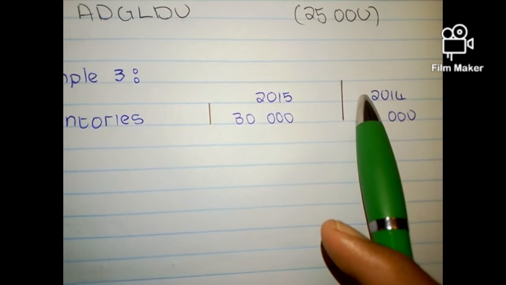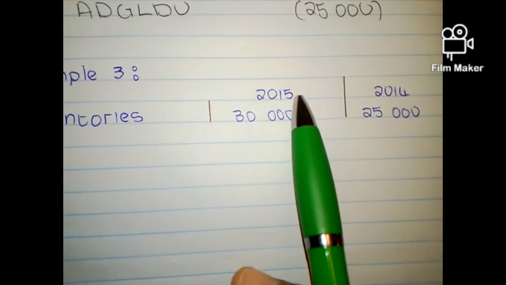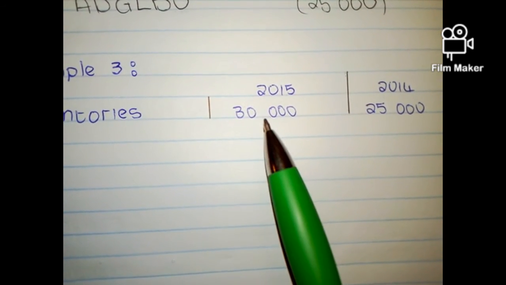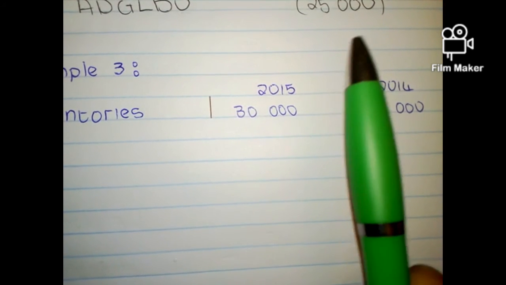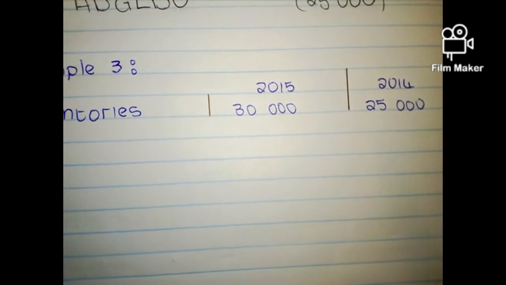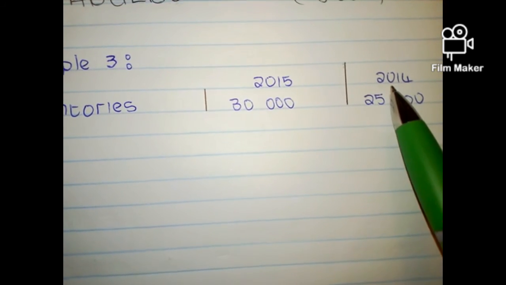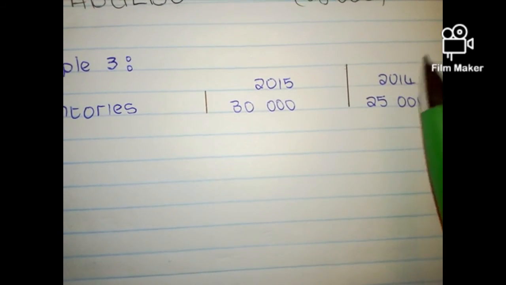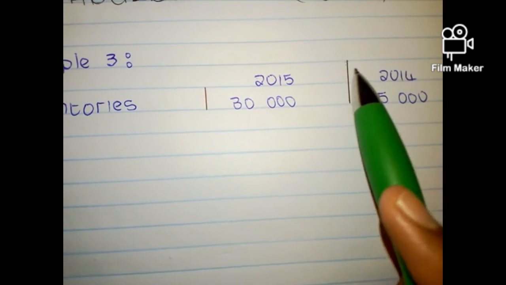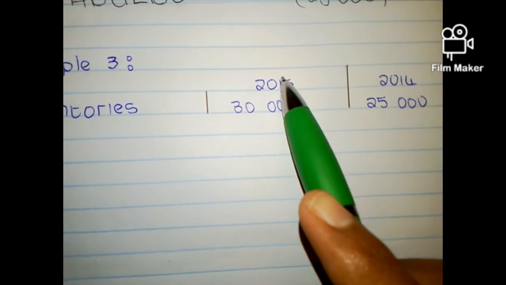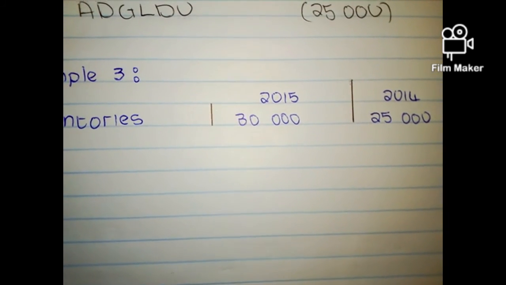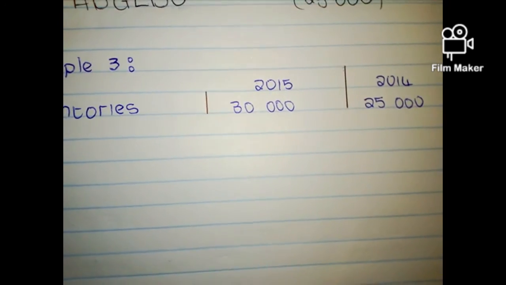I couldn't just say that in 2015 they were 30,000 and then decreased to 25,000 in 2014. That would be wrong. I should start here at 2014, saying that in 2014 my inventories were 25,000, but they later increased to 30,000 in 2015.